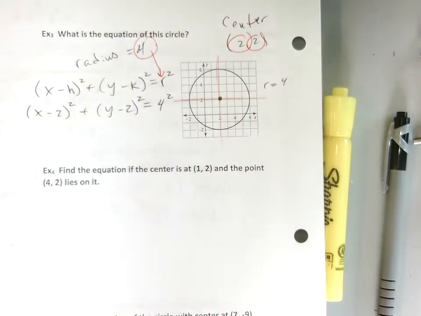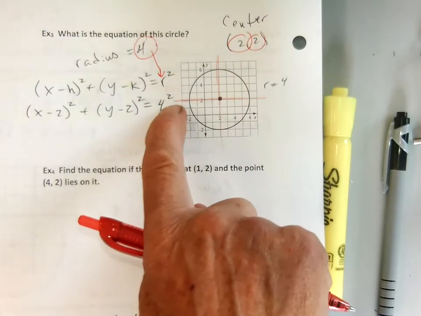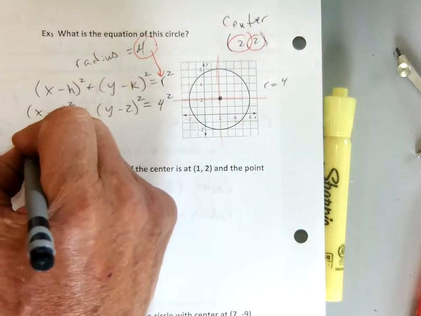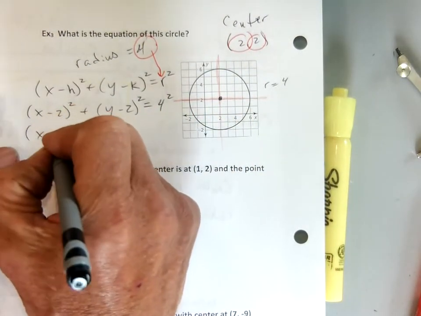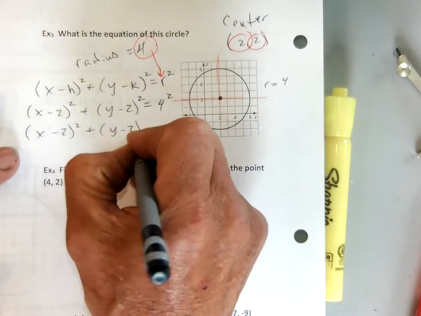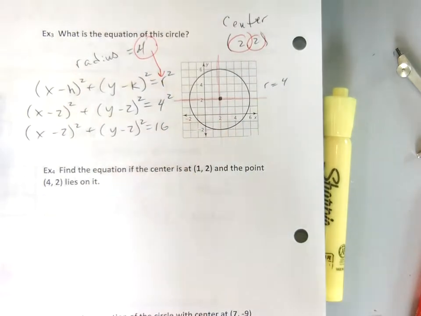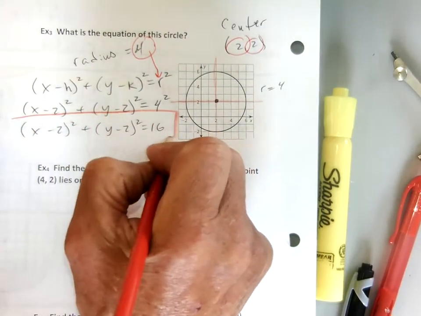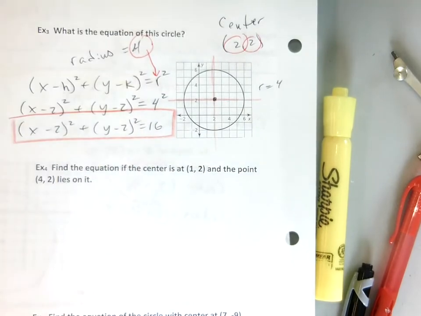And the last thing I would probably do is change the 4 squared into a 16. And I'll have the equation. So x minus 2 quantity squared plus y minus 2 quantity squared equals 16 would be the equation of that circle.